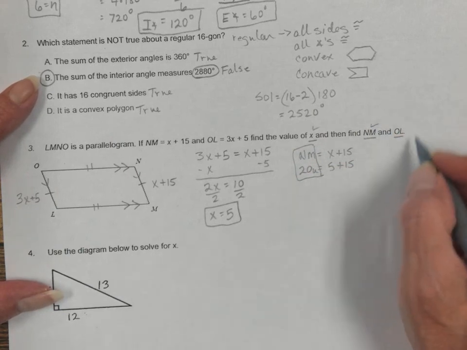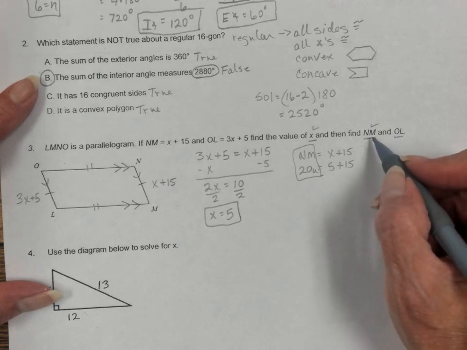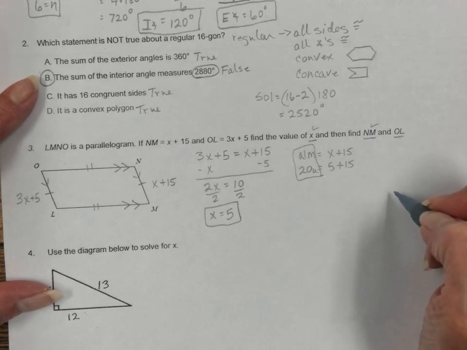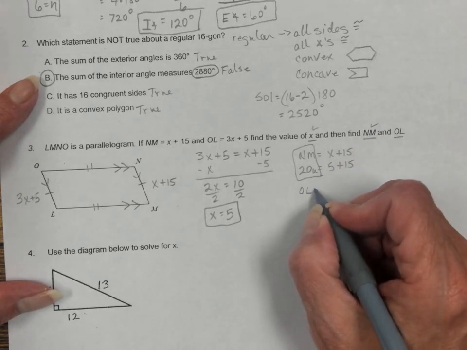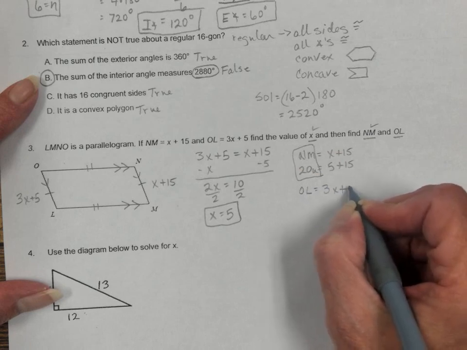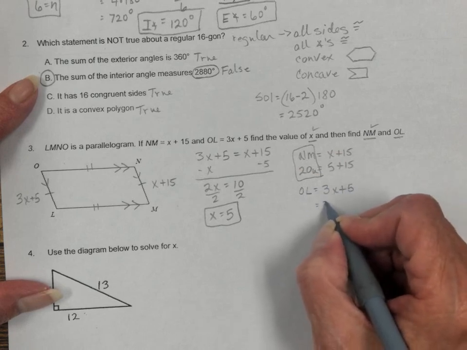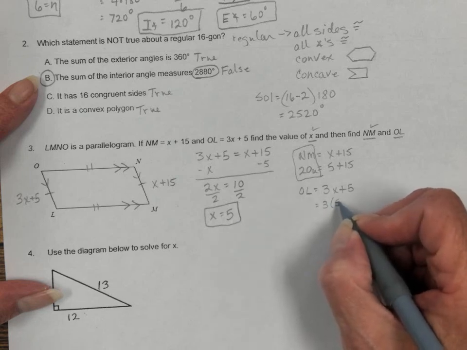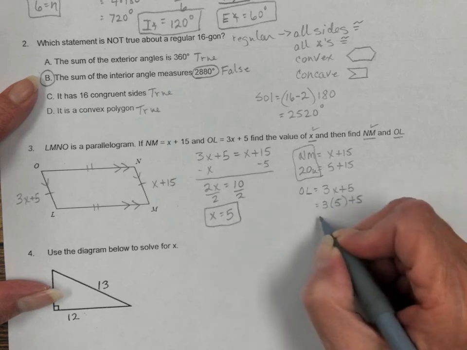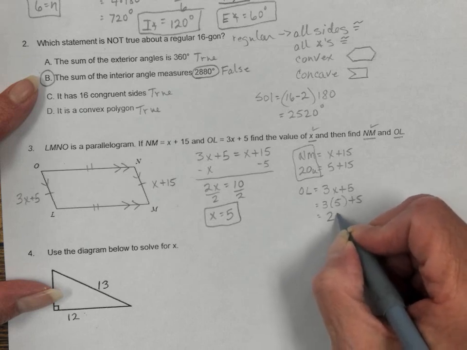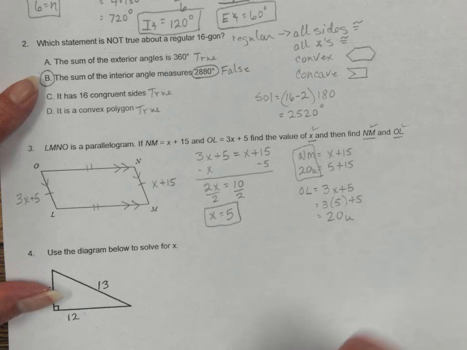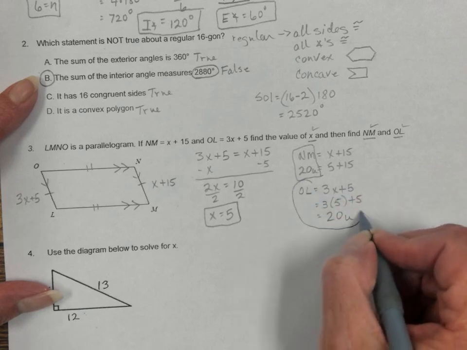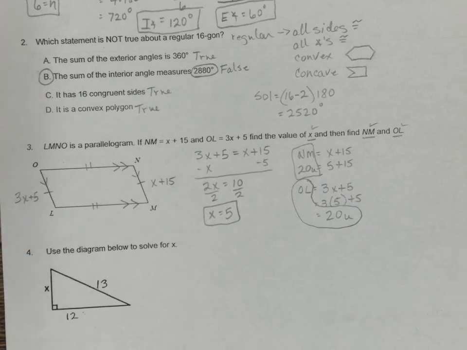Do I really have to do the math for OL, since NM and OL are congruent? I'm going to double check my work just because I'm me. And go OL equals 3x plus 5. And 3 times the x I figured out, plus 5. 15 plus 5 is 20. So 20 units, OL. I have found OL as well. So I'm going to put a funky looking box around that answer.